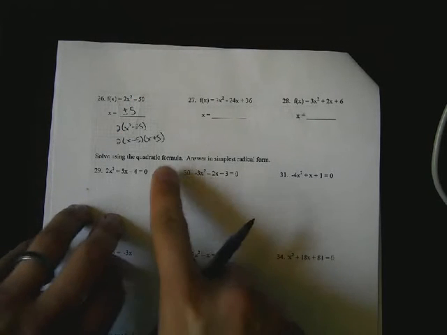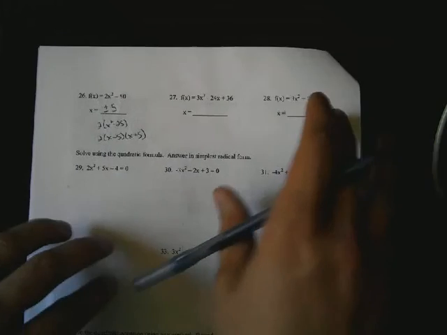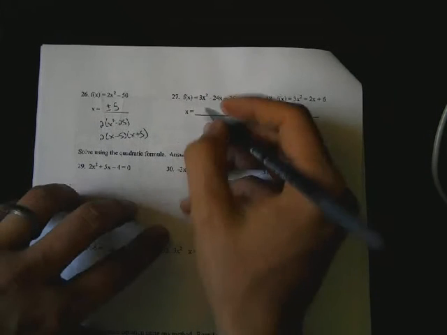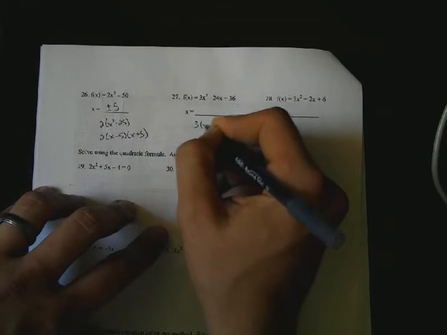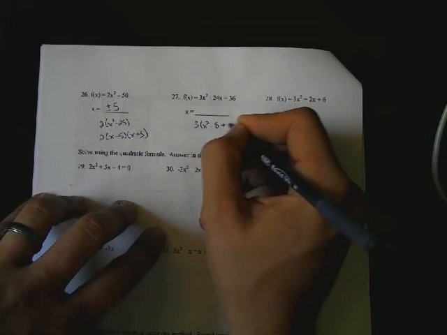Again, if you like to do it on the calculator, or if you like to do it the way I do, factor, or the quadratic formula, it doesn't matter. Whichever way you like the most. I'm going to do factoring because, well, I like it. I'm a factoring kind of guy.